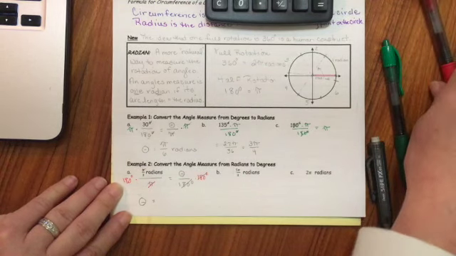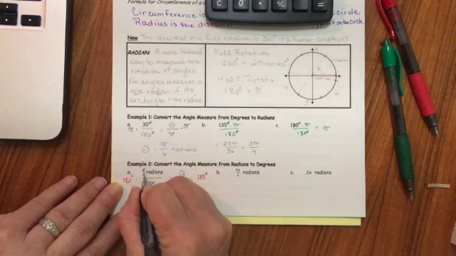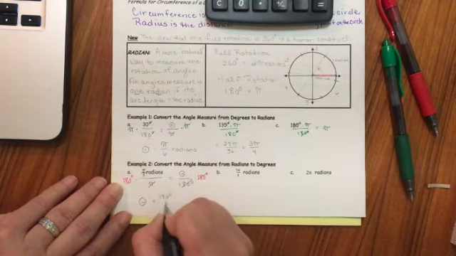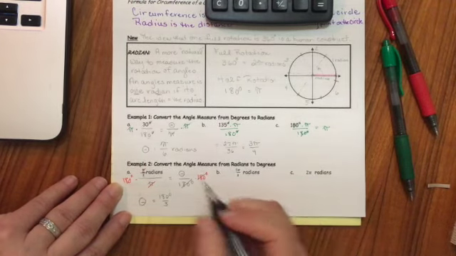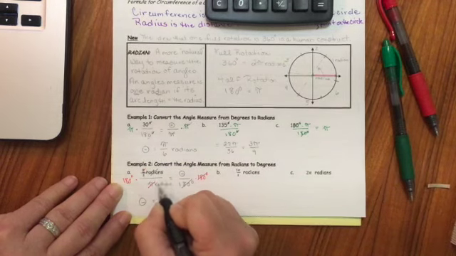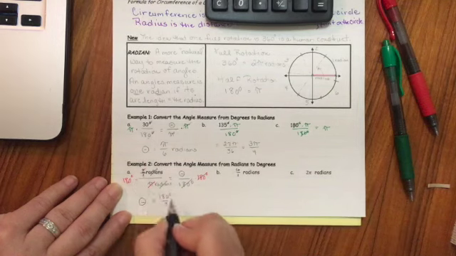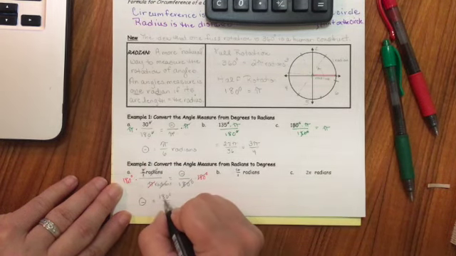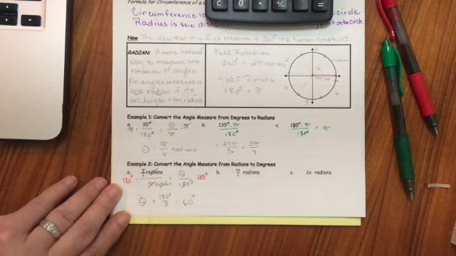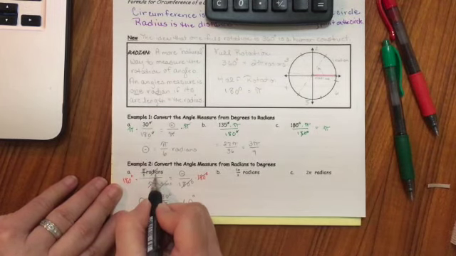And so I'm left with 180 degrees times 1 third, or 180 degrees divided by 3. The radians are gone because this was a radian measure as well. So again, these units are going to cancel, and I'm going to be left with this degree measure. So 180 degrees divided by 3 is 60 degrees. And that's the equivalent degree measure to pi over 3 radian measure.